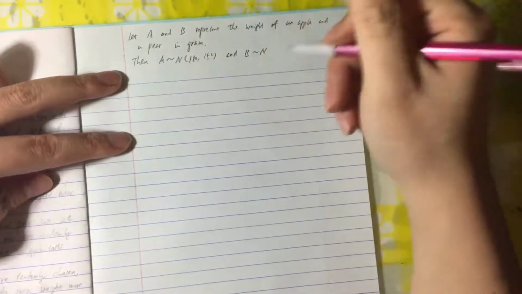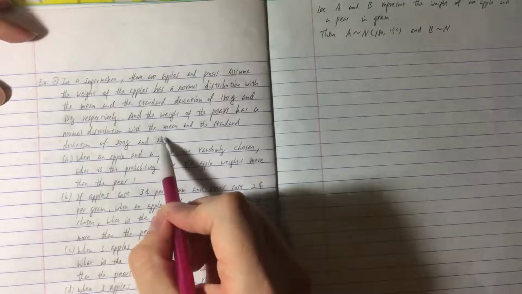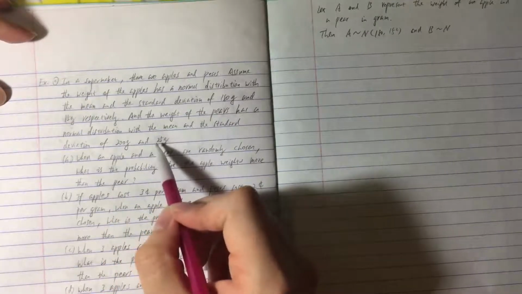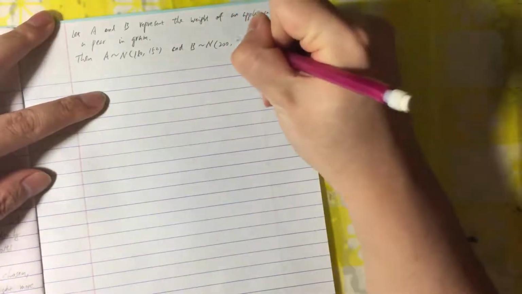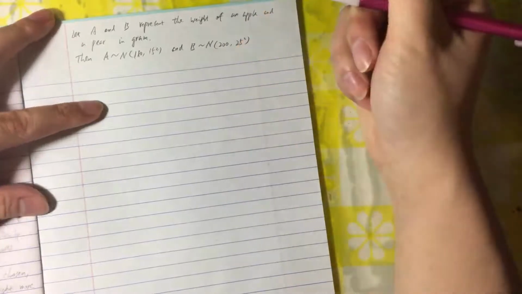B also has a normal distribution. Mean is 200, and the standard deviation is 25, so the variance is 25 squared. That's the setup.